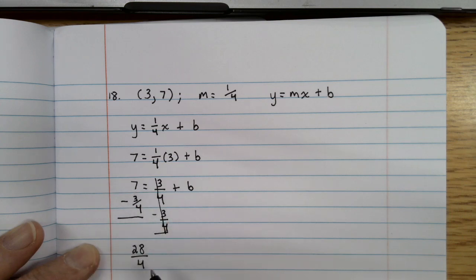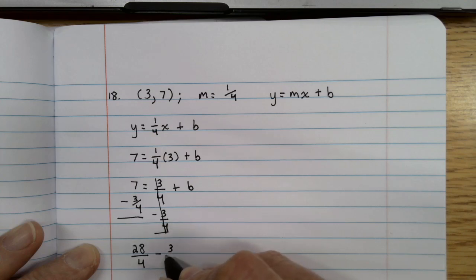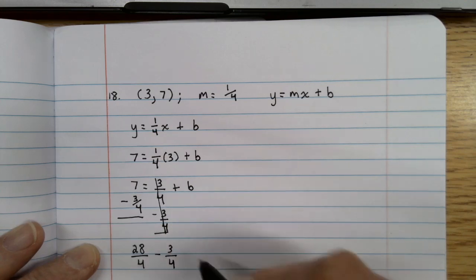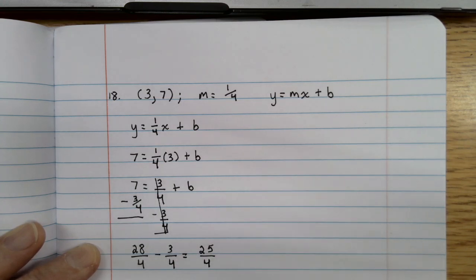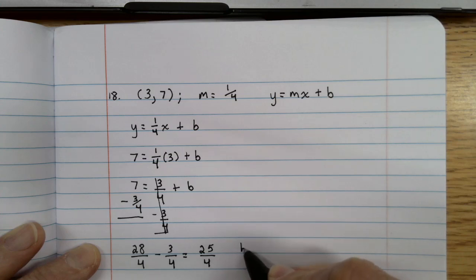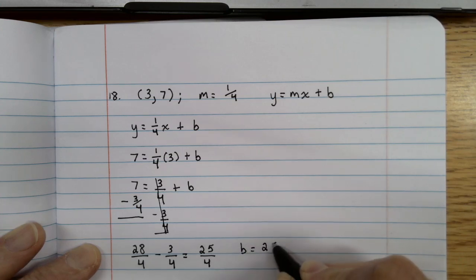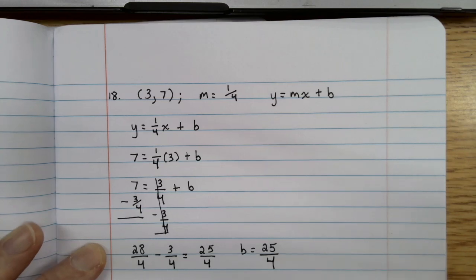Oh, it's 28. Okay, and so then I do 28/4 minus 3/4 and I'm going to get 25/4. And that's what b equals. B is going to be equal to 25/4. And now I'm pretty much done.